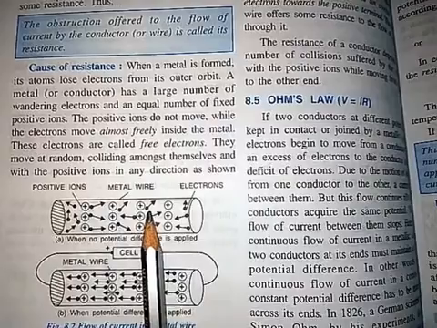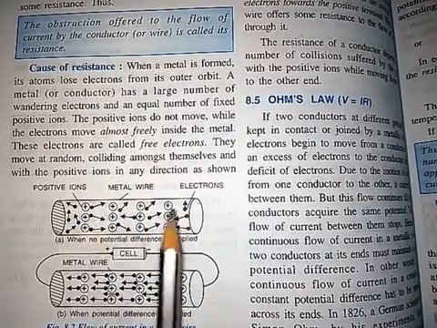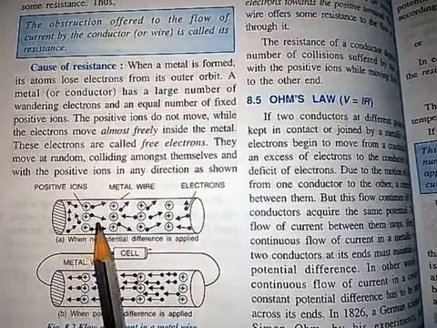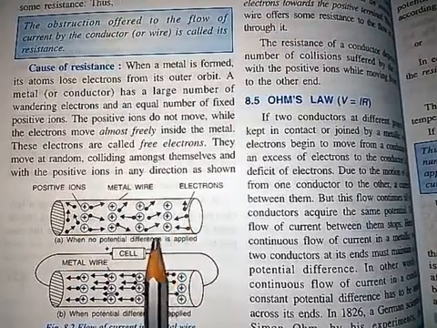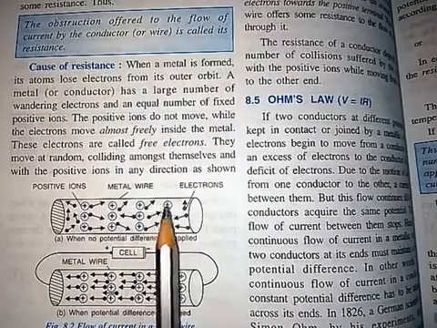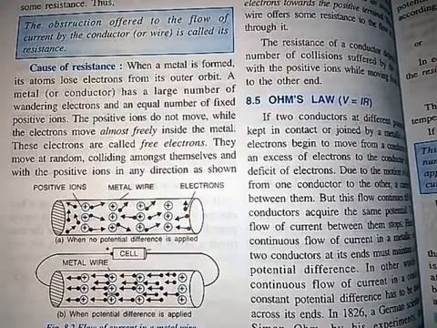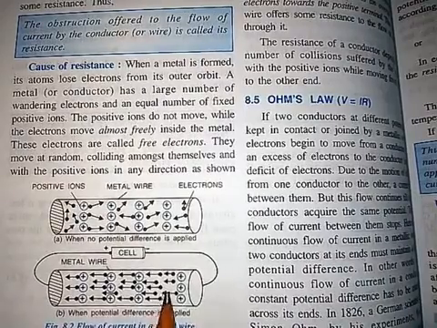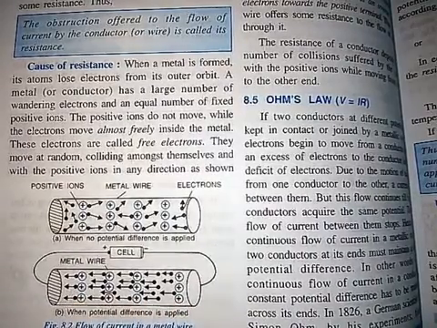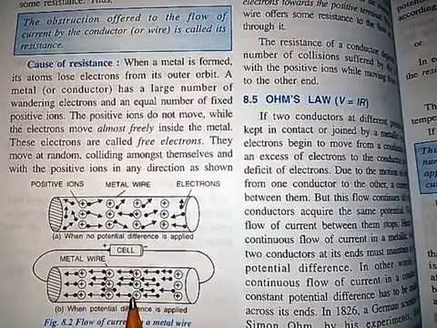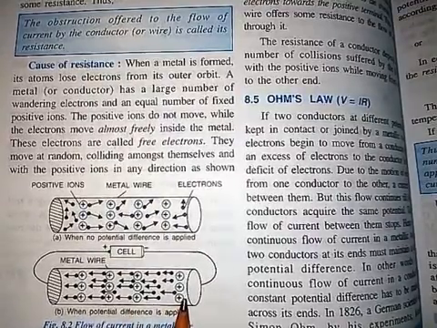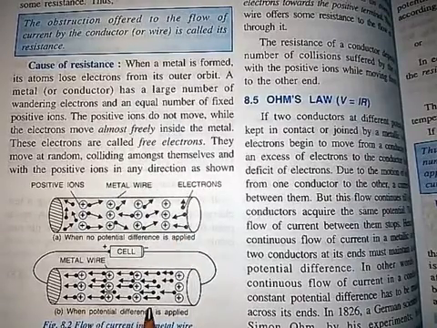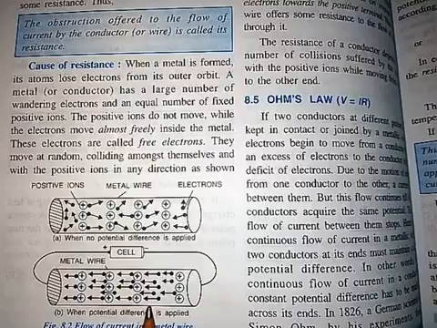In the first image, you can see that there are positive ions and electrons in the metal wire. Since no potential difference is applied, the electrons are moving randomly and striking the positive ions and the walls of the metal. In the second image, when potential difference is applied, electrons move in a direction and constitute a current in the metal wire. In the first image, the value of current is 0, and in the second image we obtain some current.